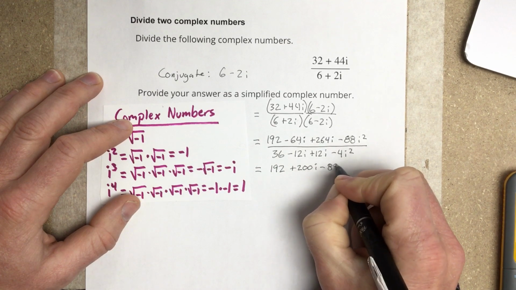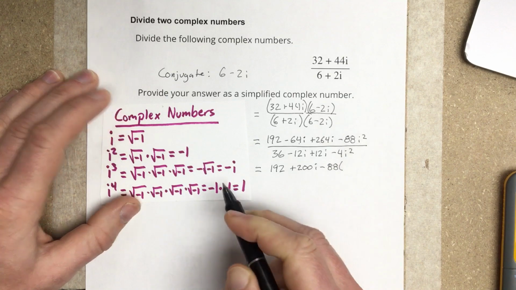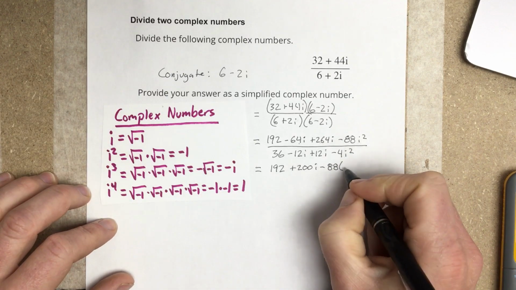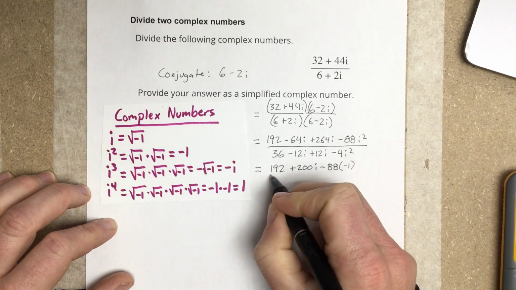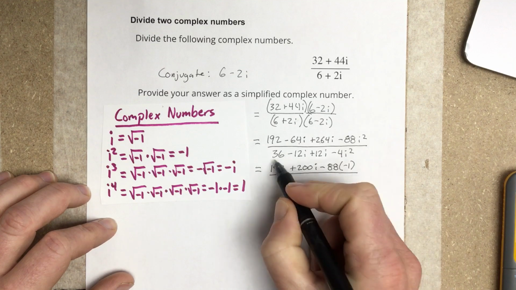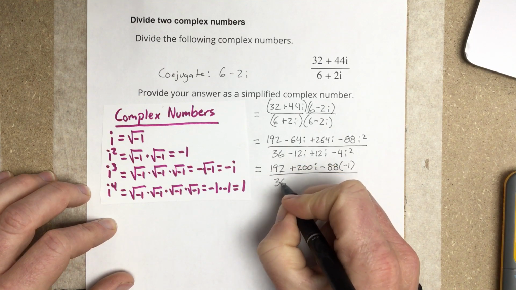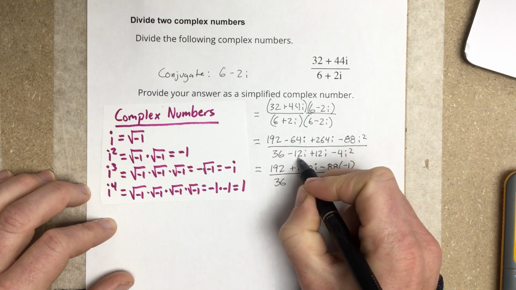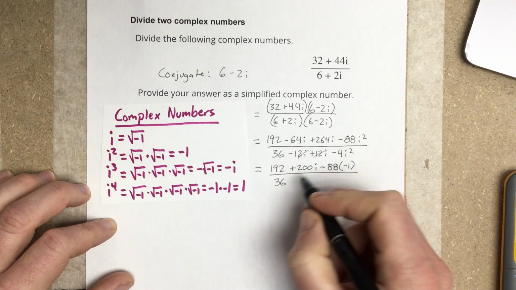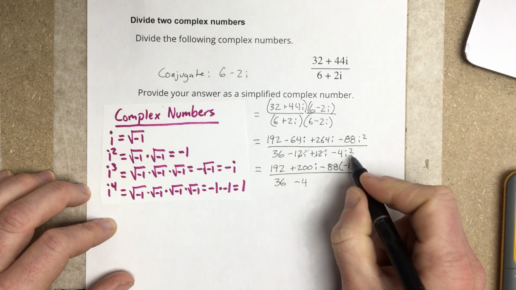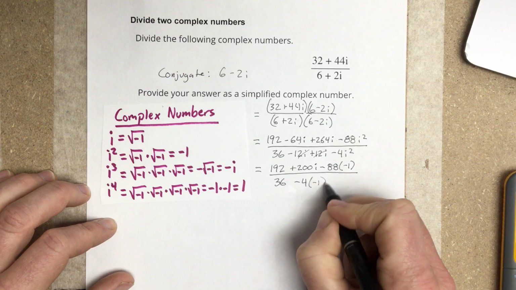Minus 88 times, we know i squared is negative 1, so I can replace i squared with negative 1. And on the bottom I have 36, negative 12i and positive 12i cancel. So I have minus 4, and we know i squared is negative 1.